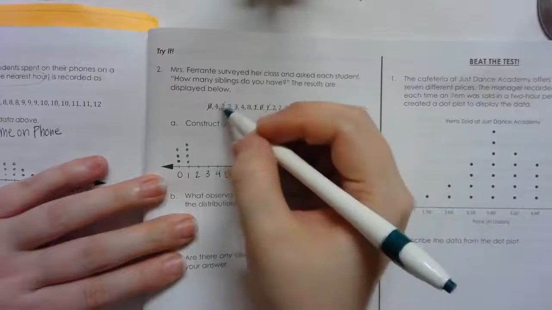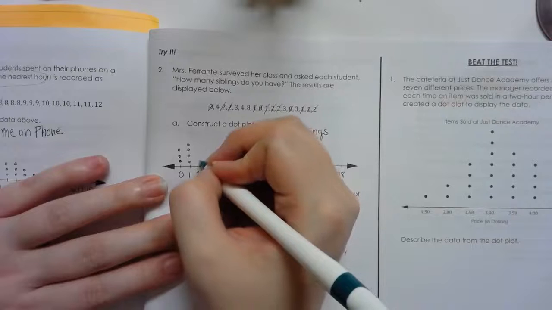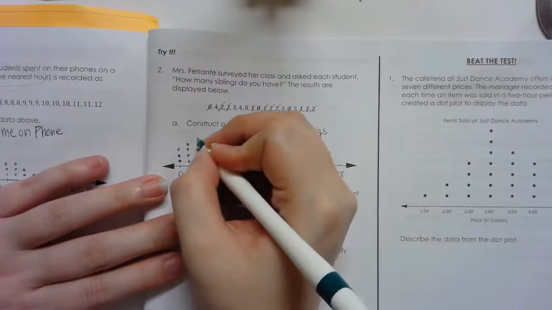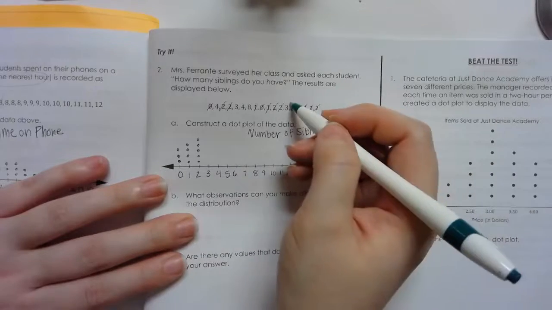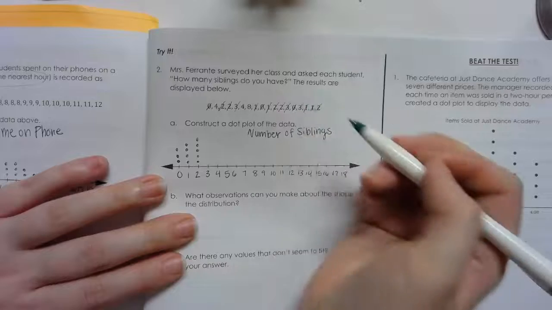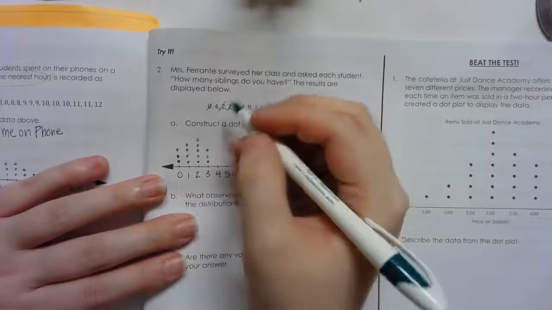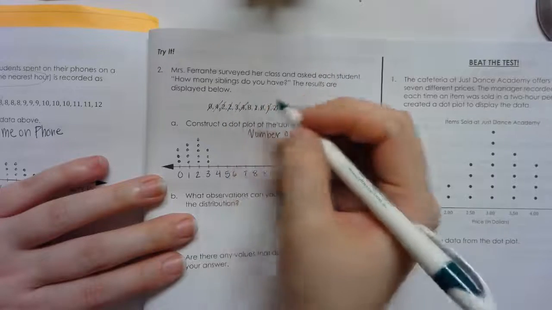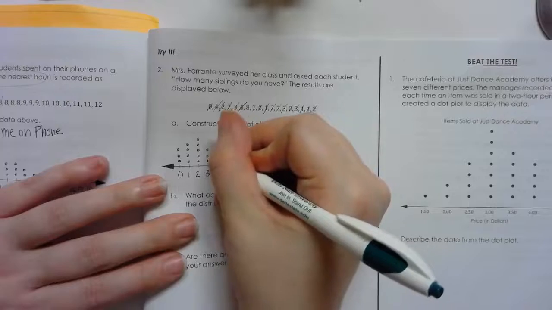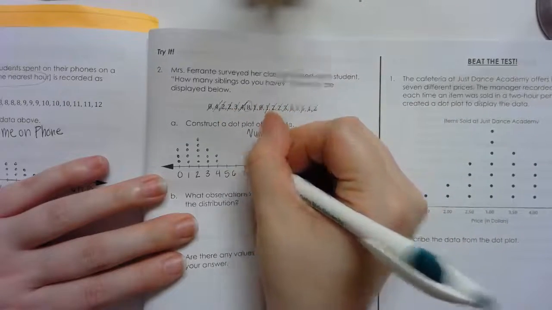I have 5 twos. I have 3 threes. And then I have 2 fours. And then I have an 8. So the 8 is out here.